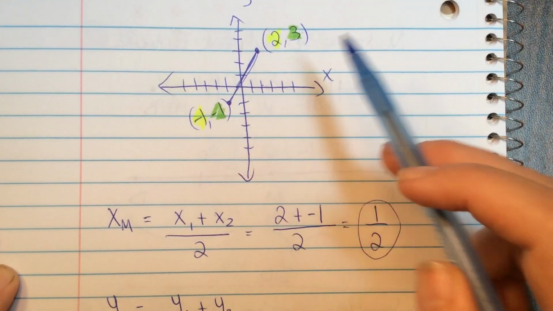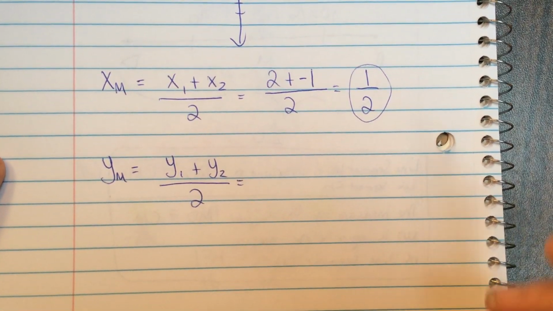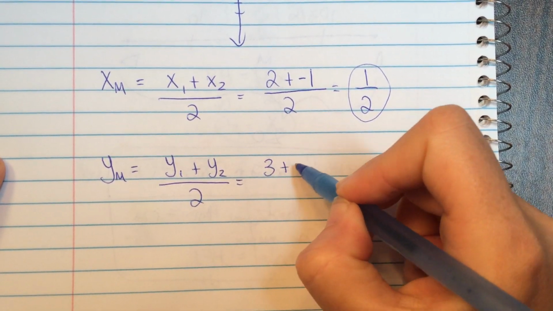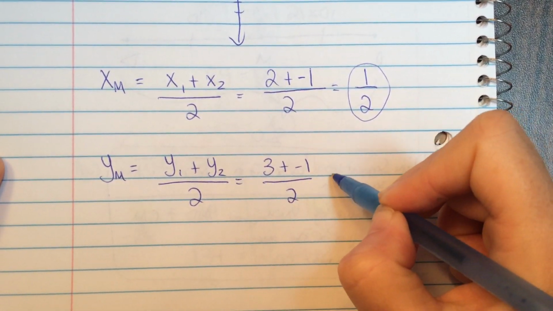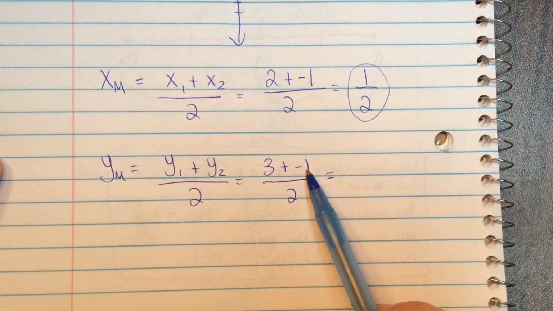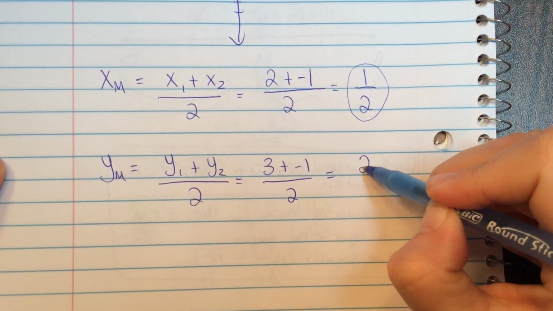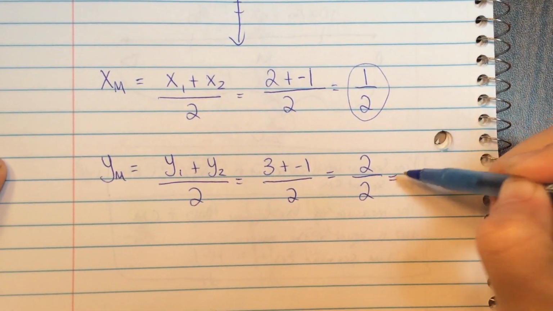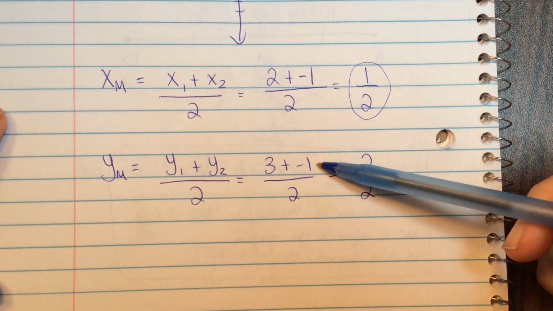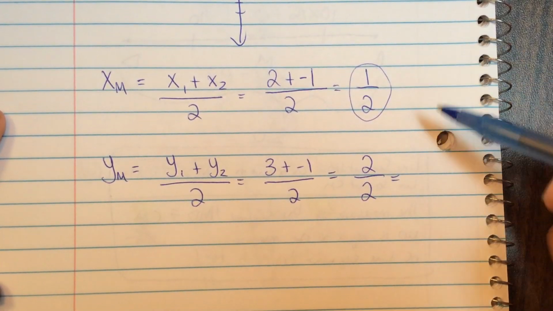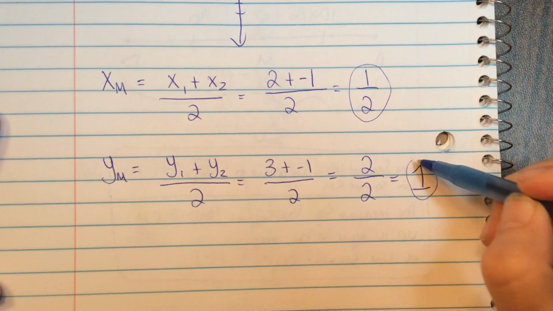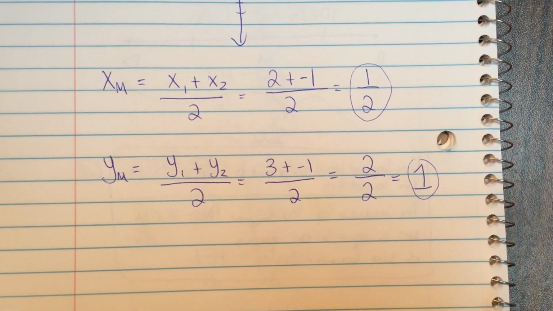So 3 plus -1 is 2, and you can check these in your calculator. 2 divided by 2 is 1. So we are really close to being done.